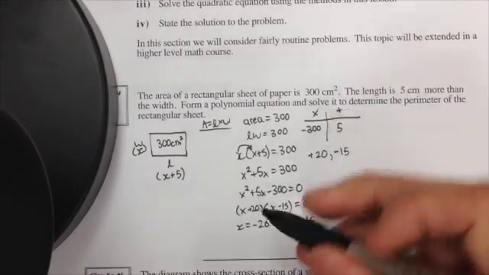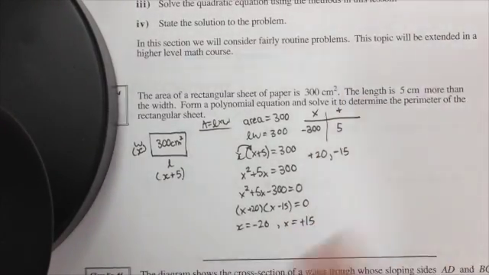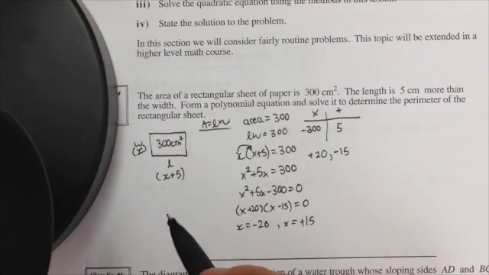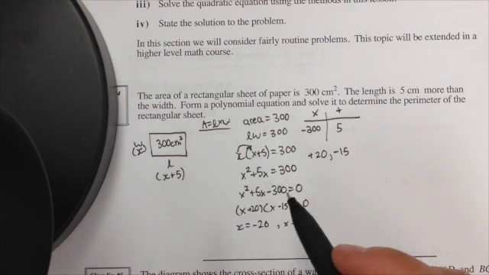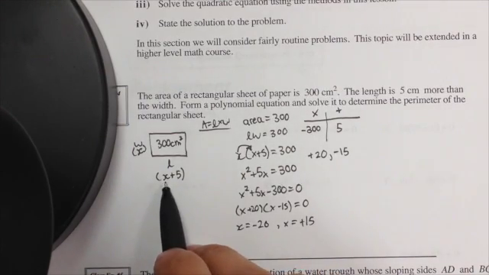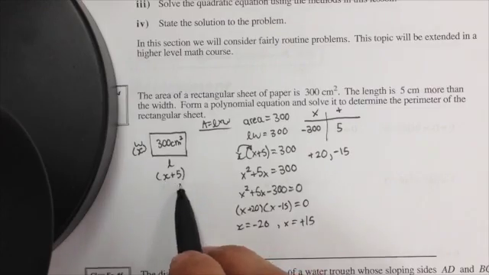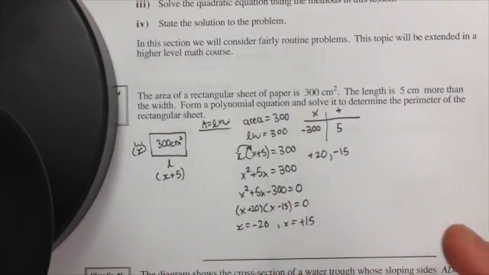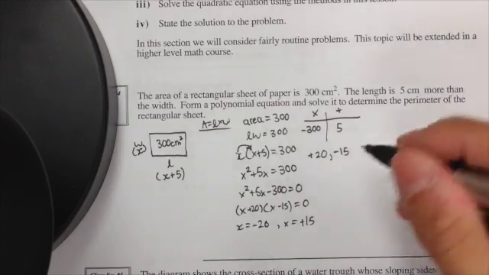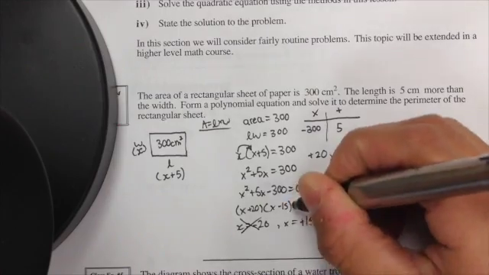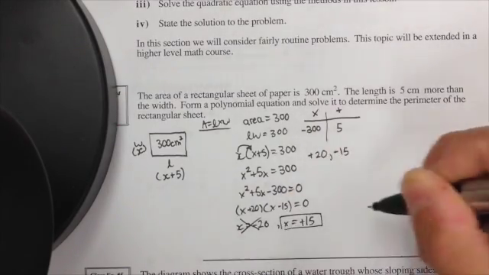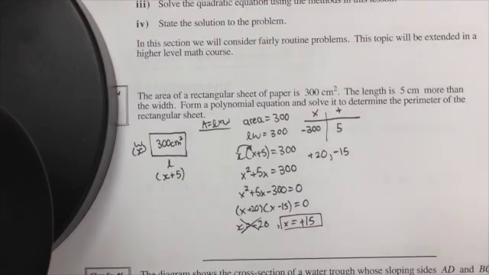Okay, now this is when we need to use our logic and reasoning in math, because if I have my x value equal to negative 20, how can you have a negative length, right? You can't have a negative length, because if I were to plug x into this equation, negative 20 plus 5, I'm going to end up with negative 15. And so you can't have negative 15 centimeters, and so we know that it cannot be x is equal to negative 20, so we must know that x needs to equal positive 15 in this case. Okay?